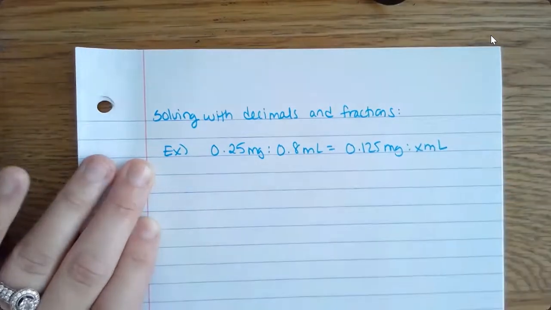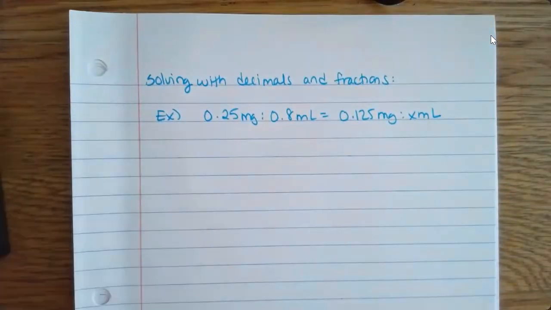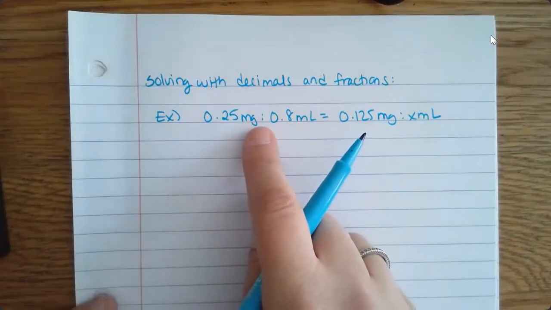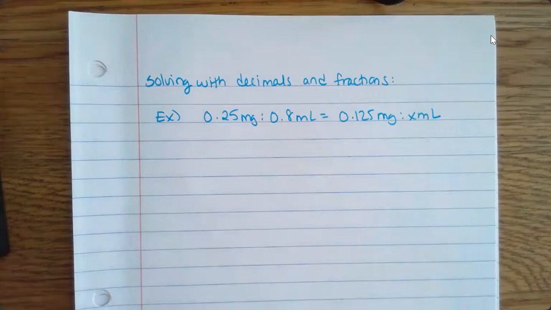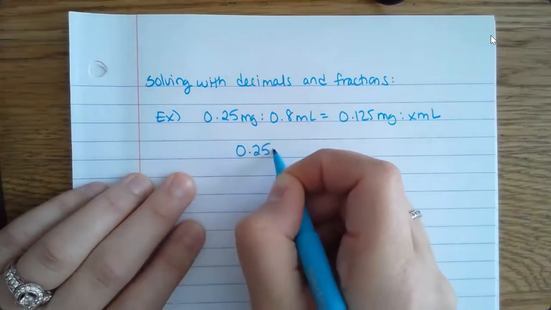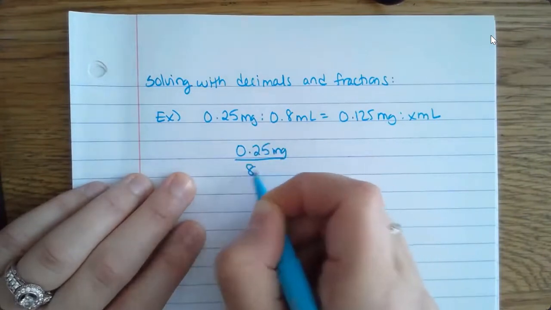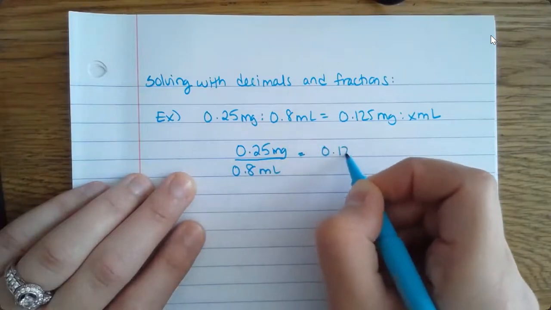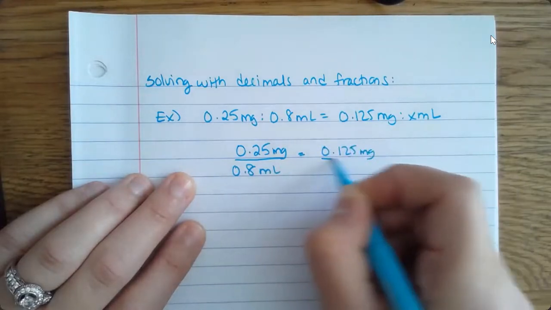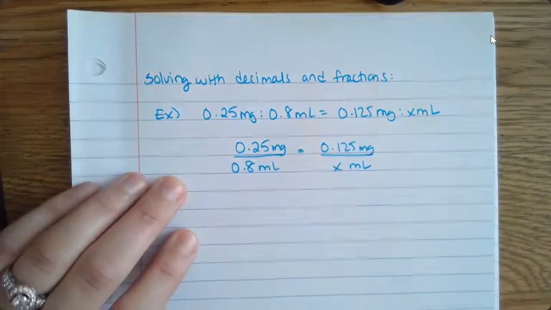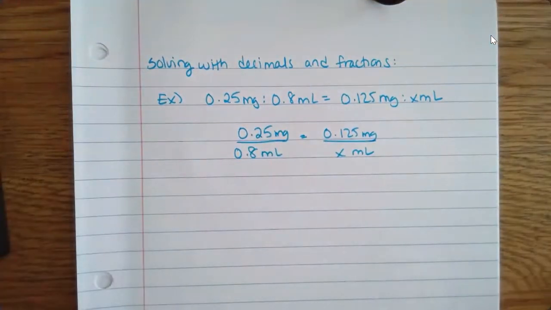All right, so here's another way we can set up a problem or start it. So we're using ratios, but we're in the form where we're using the colon instead of the fraction. So the first thing that I would do is translate these into the fraction form. I think they're much easier to work with. So 0.25 milligrams for 0.8 milliliters, and then 0.125 milligrams for X milliliters. And again, notice that your units are matching, right? Milligrams are on top, milliliters are on the bottom.